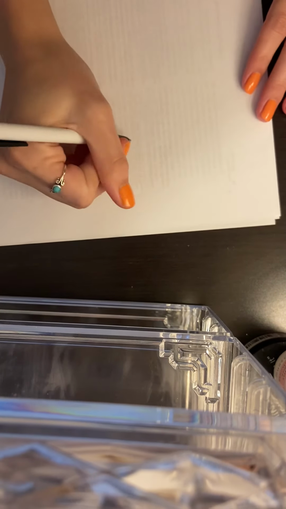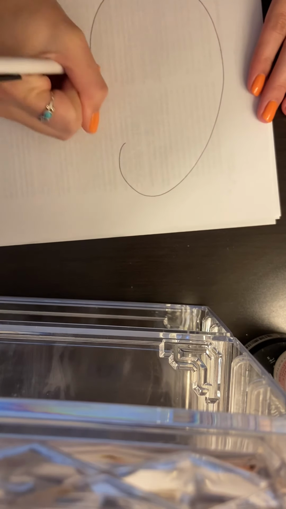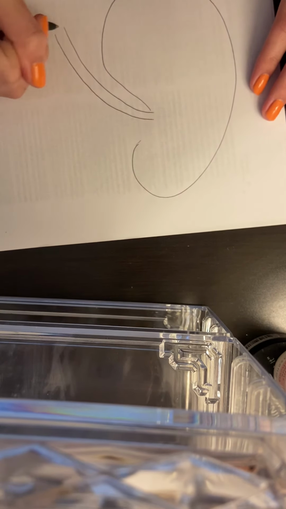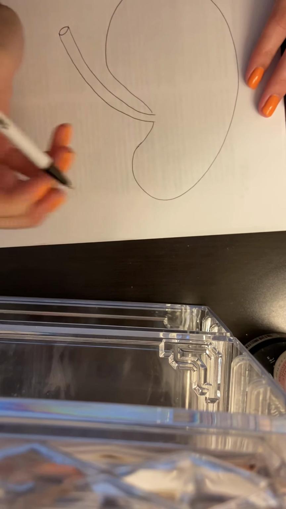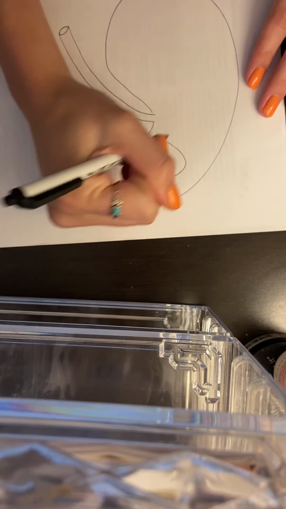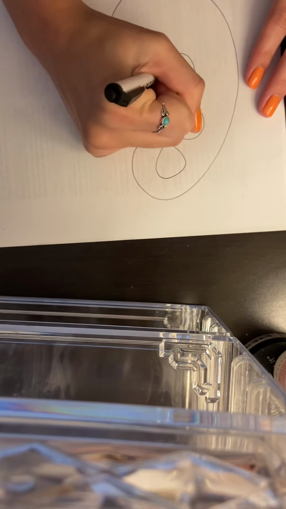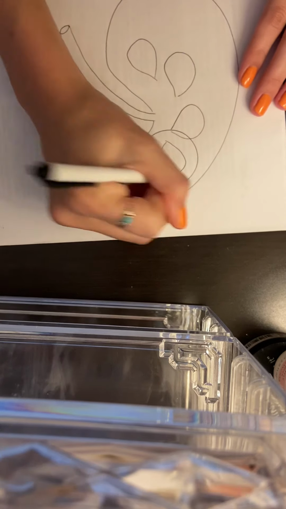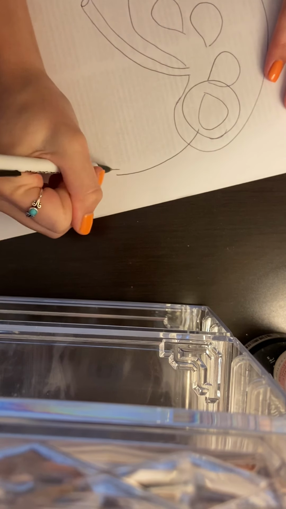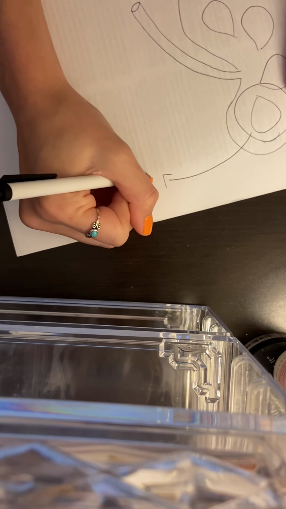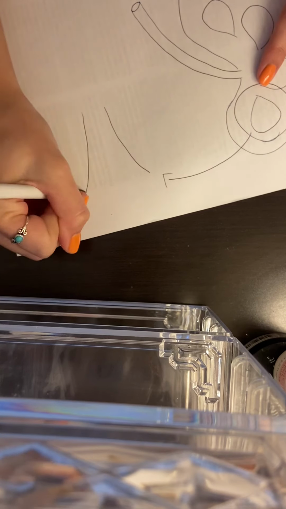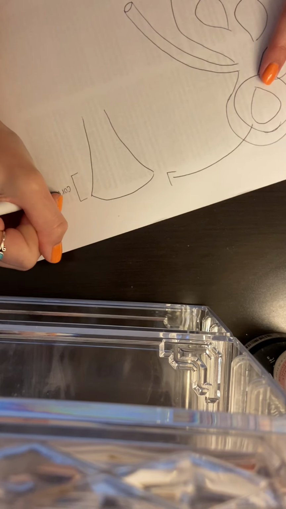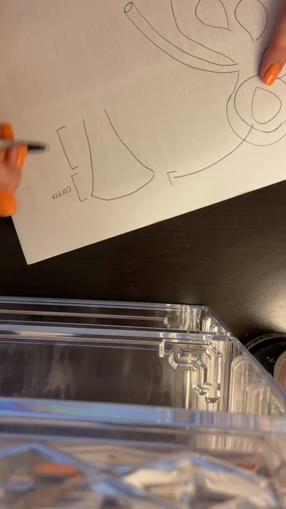Okay, so I'm going to draw my kidney. So this is my kidney, and then one of these is like a renal pyramid. And so this top half is the renal cortex, and this bottom half is the medulla.